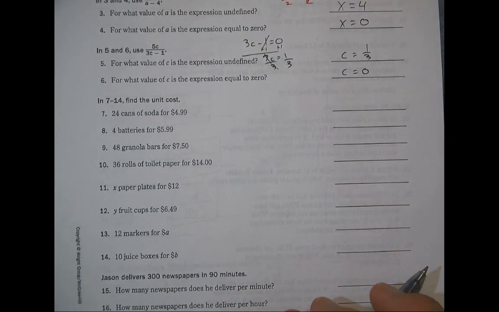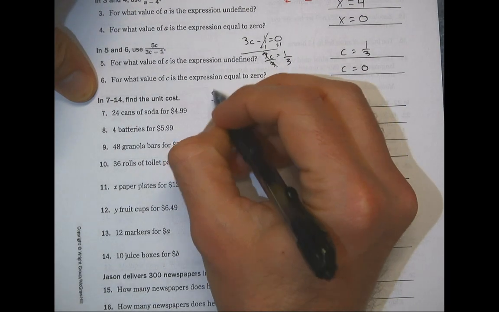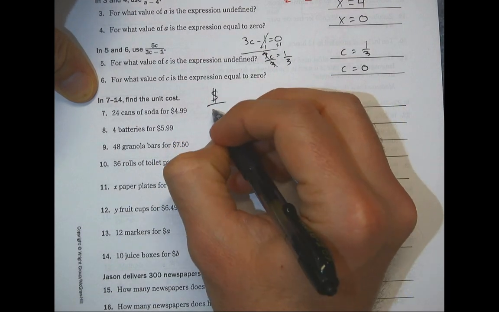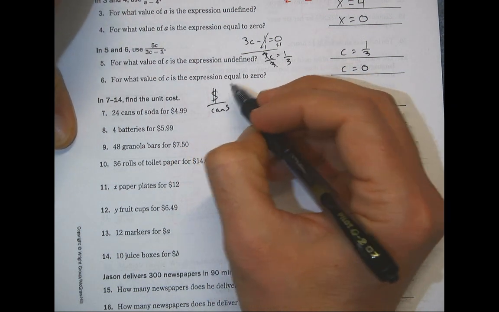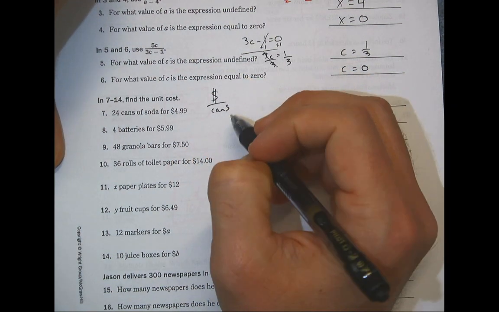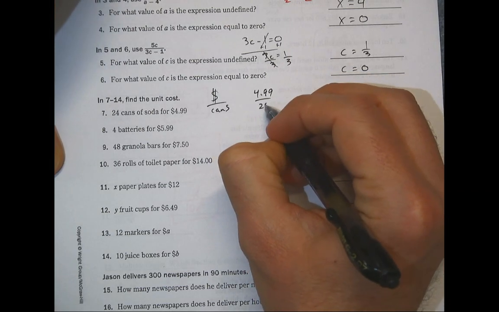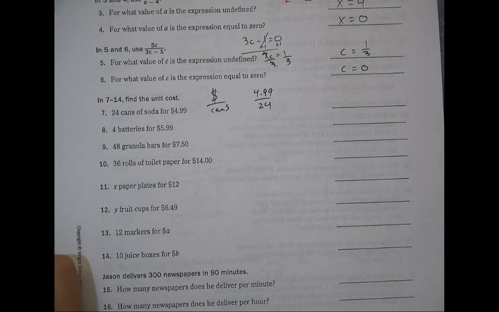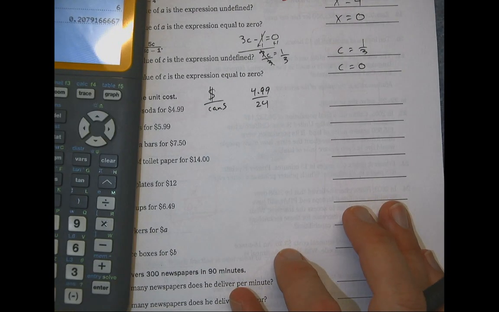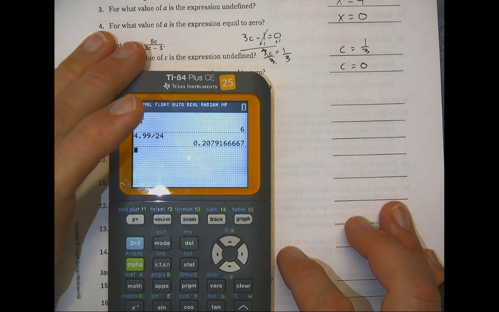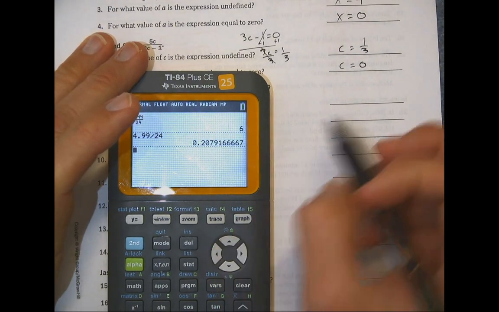Okay, number 7, unit cost. Unit cost means how much for 1. So we're always going to put dollars divided by whatever. In this case, it's cans. That will give me dollars per can. So I'm going to do $4.99 divided by 24. Now, we're talking about money here, so we're just going to go 21 cents here. We're going to round it up because of the 7.